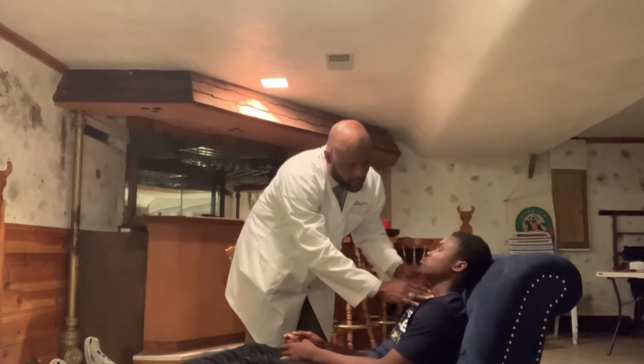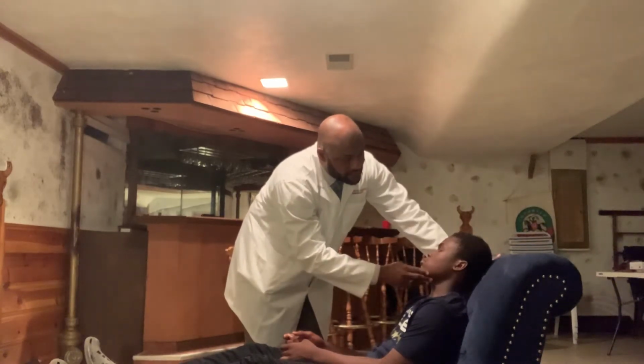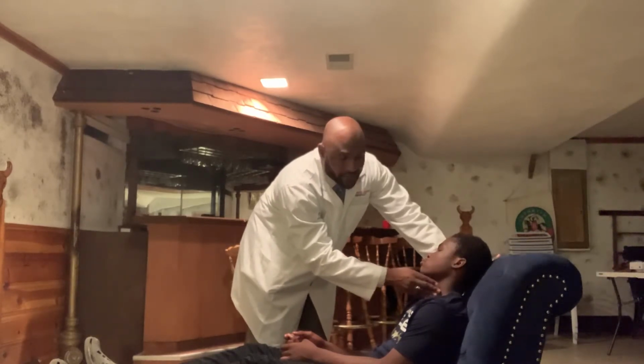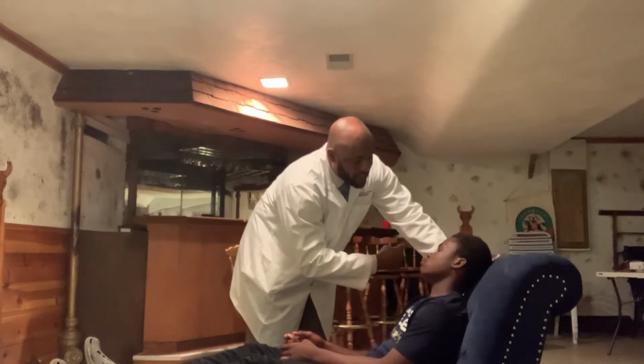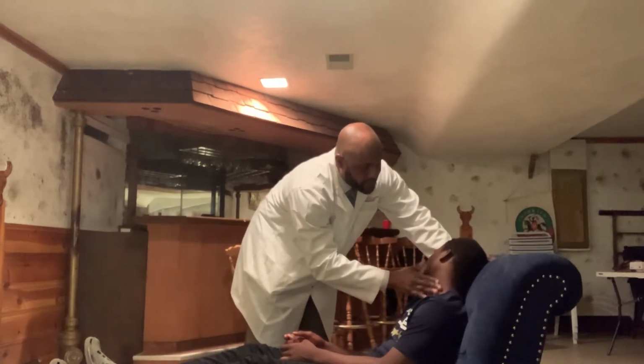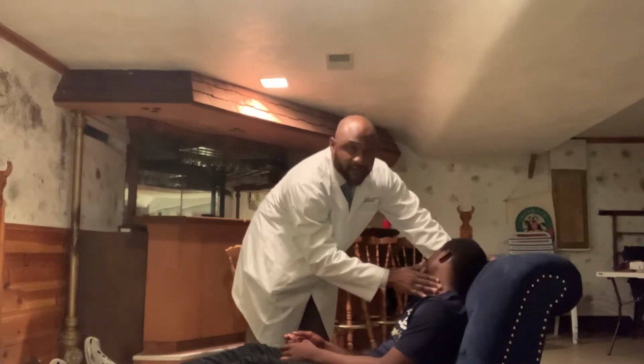And also I'm going to be looking at the posterior cervical. That is around where your sternocleidomastoid is. So I'm going to have you look at the opposite. You're going to look at your right this way, like right here, the deep, to check it.